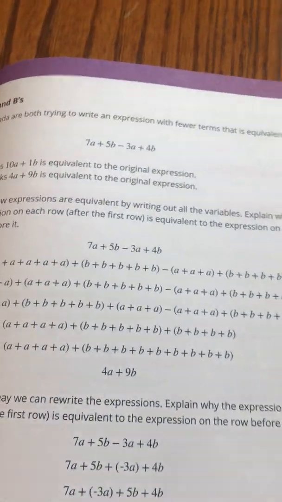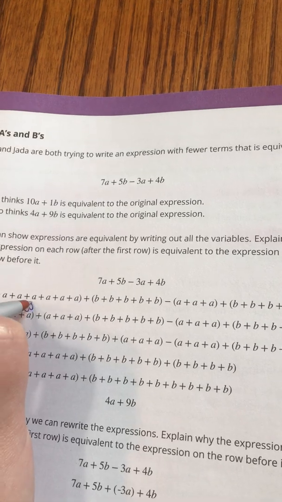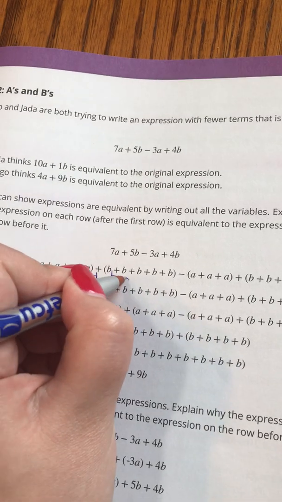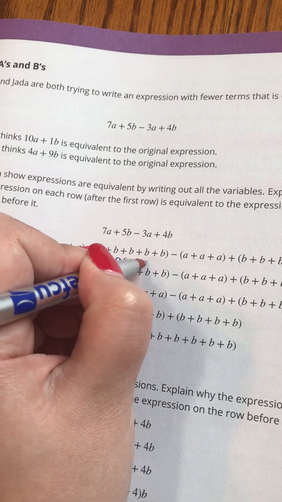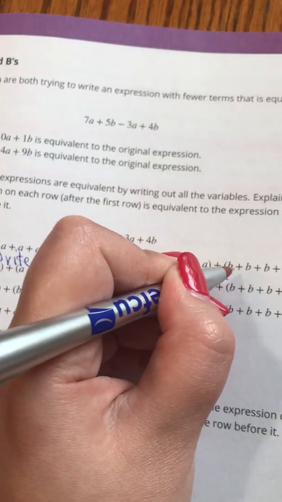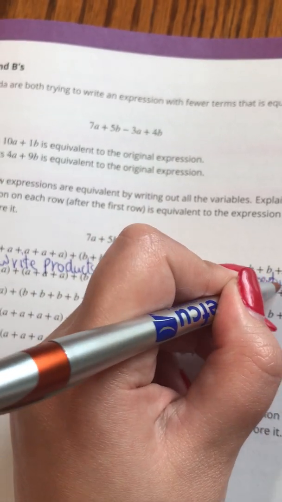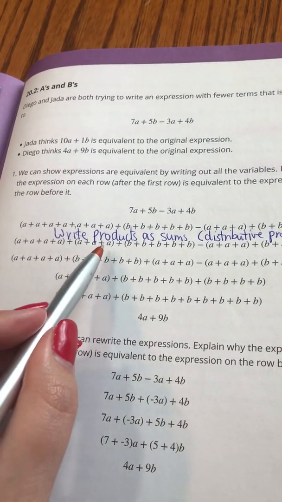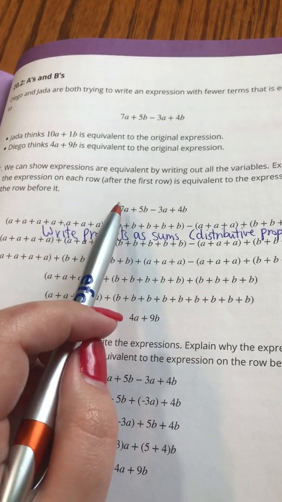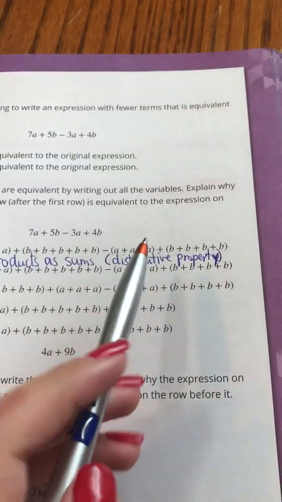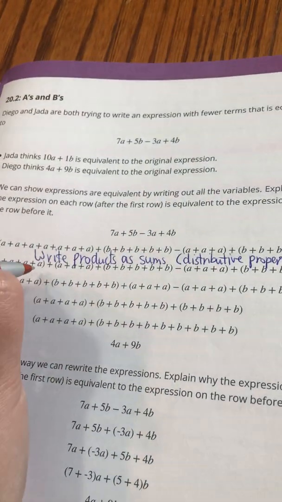So my first row, they wrote, or write products as sums. So kind of like the distributive property. They just wrote it out. So for the next row, you have 4a's plus 3a's. So they kind of took this apart into 4 and 3. And you got the 5b's minus 3a's plus 4b's. So group first set of a's.